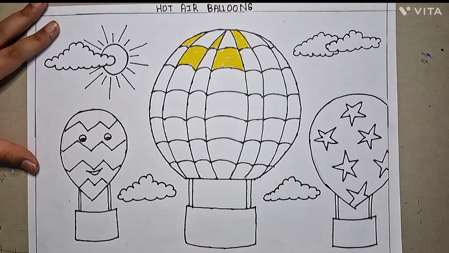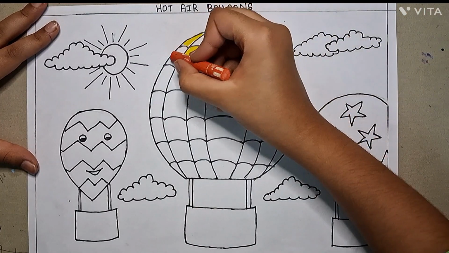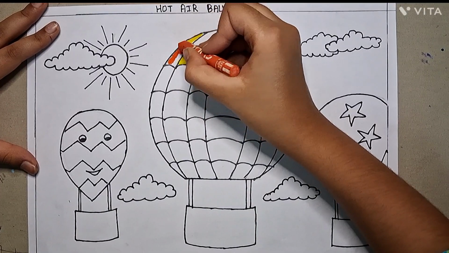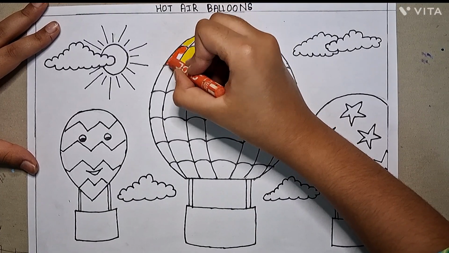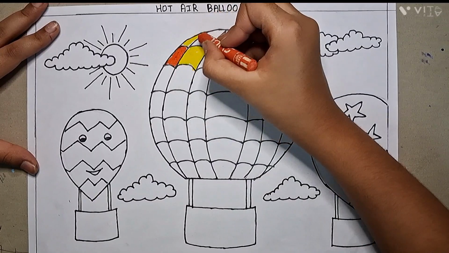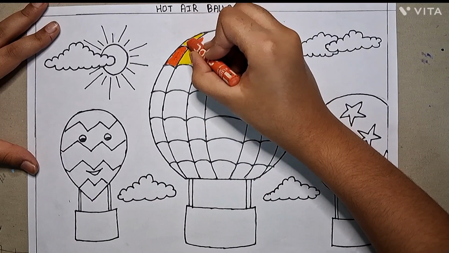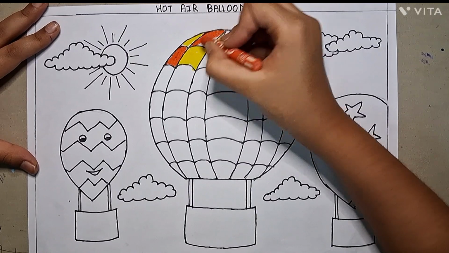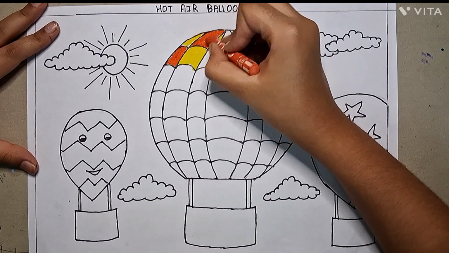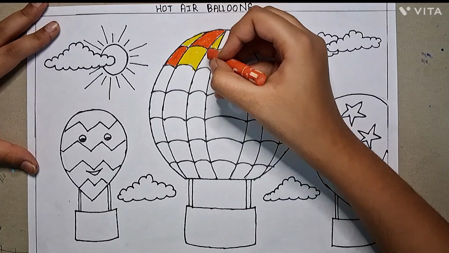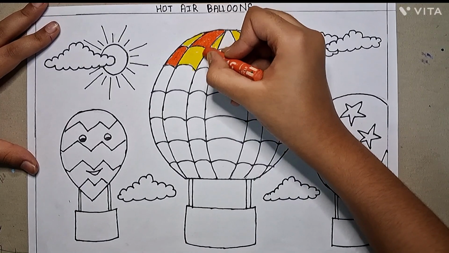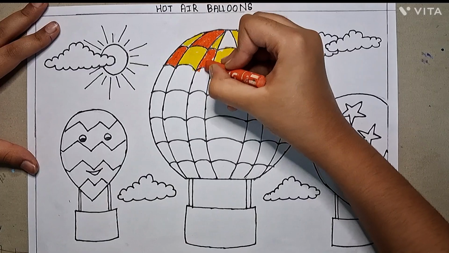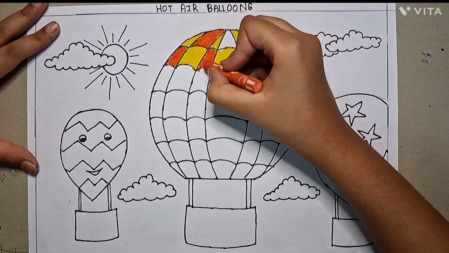When you are using oil pastels, you should color them in circular motion. You can use any other color combination you like. You can use pink and purple, light blue and dark blue, green and red, whatever you like.